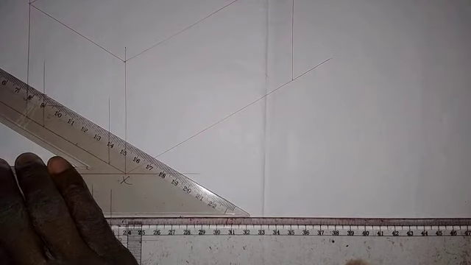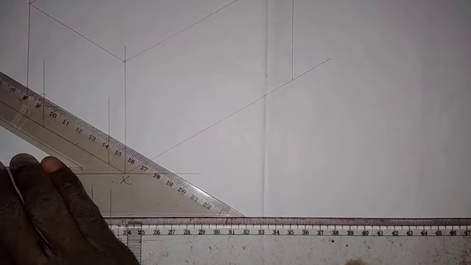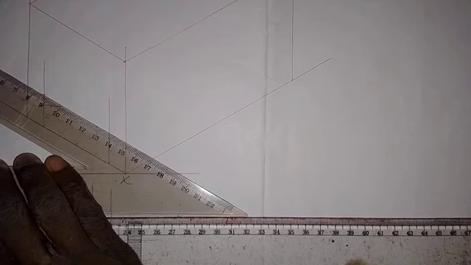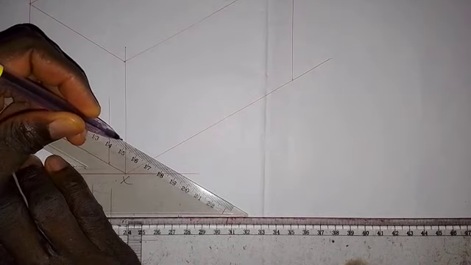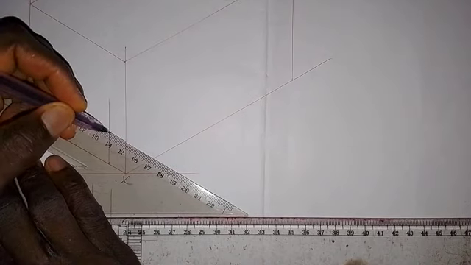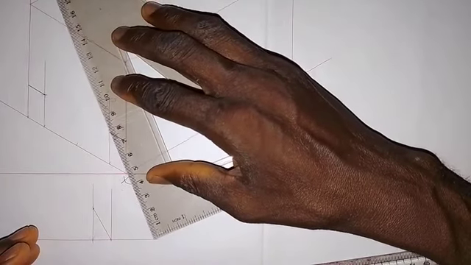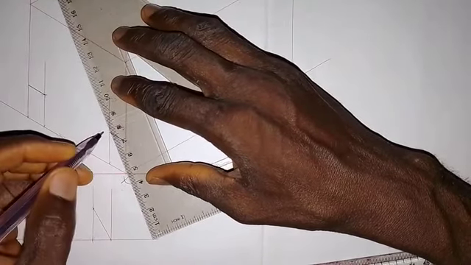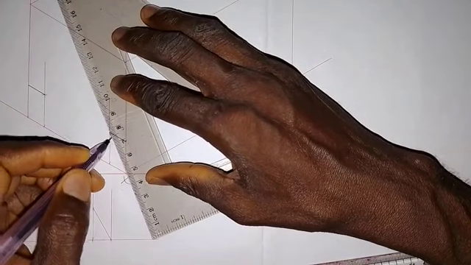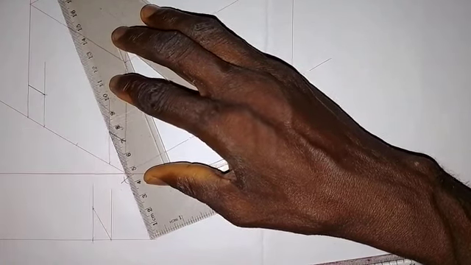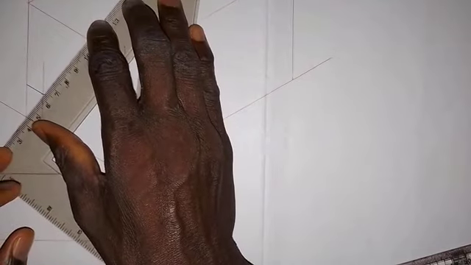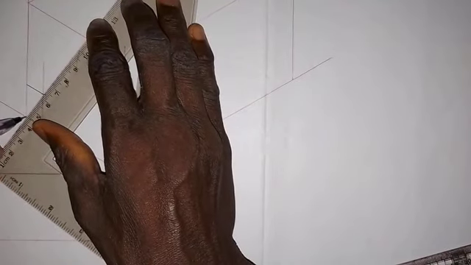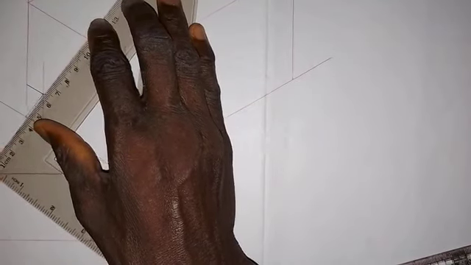So from this point here, I will draw a line from this point to this side to touch this line, and I will also draw it here to touch this line like this. Okay, so the next thing I'm going to do is to connect these 2 points together. So I'll connect this point together with this, and I'll also connect this point together with this. So that's the line.